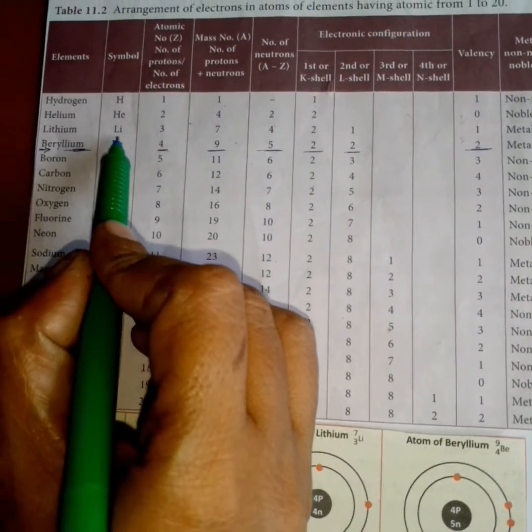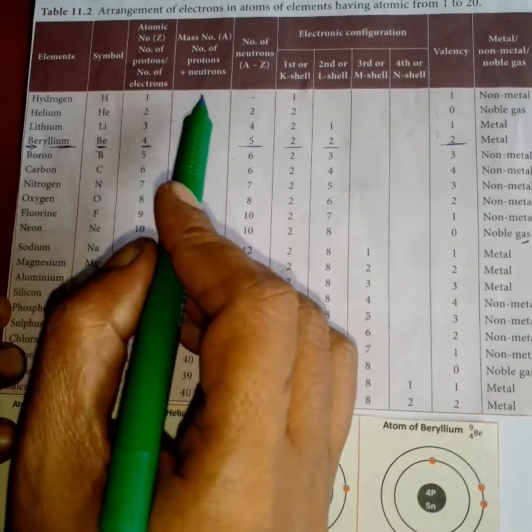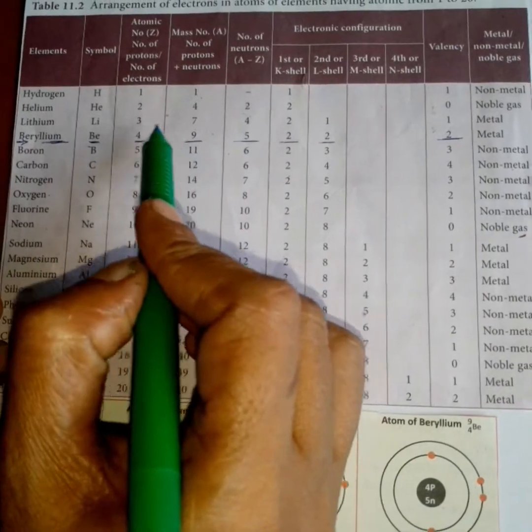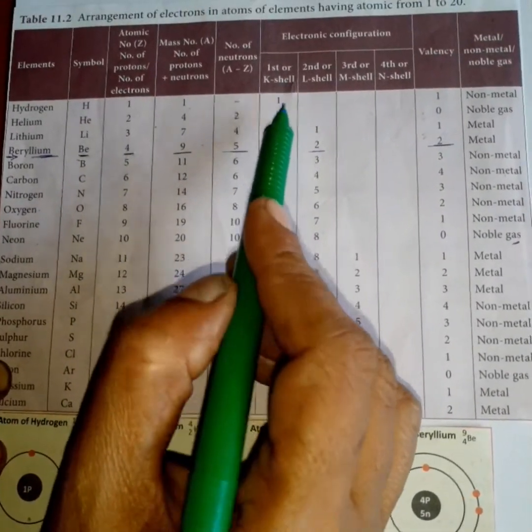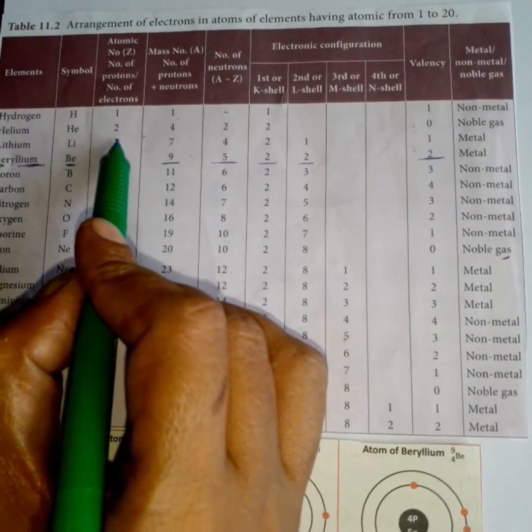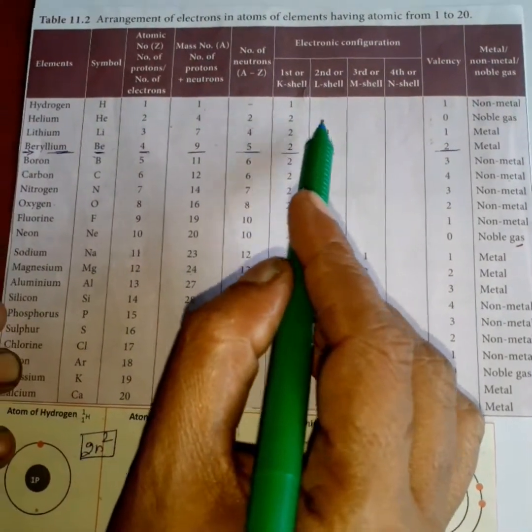Next one, lithium. Symbol Li, atomic number 3, mass number 7. So number of neutrons, 7 minus 3 is equal to 4. The first shell is filled with 2 electrons, and remaining how many electrons are there? Only 1 electron. So the only 1 electron is filled in the L shell.